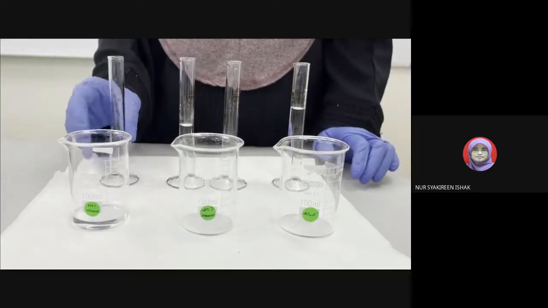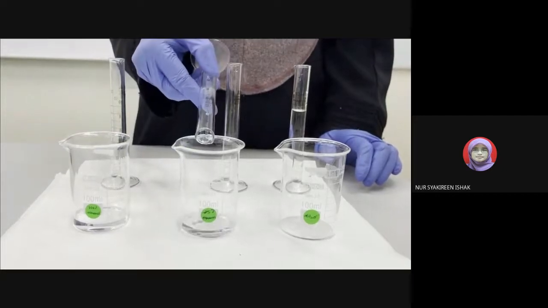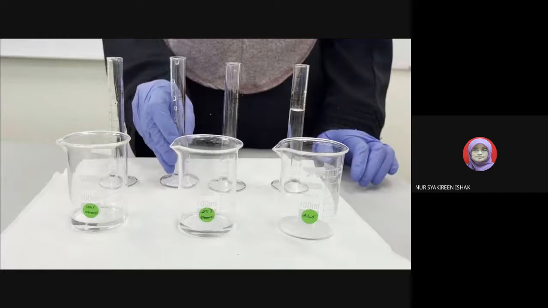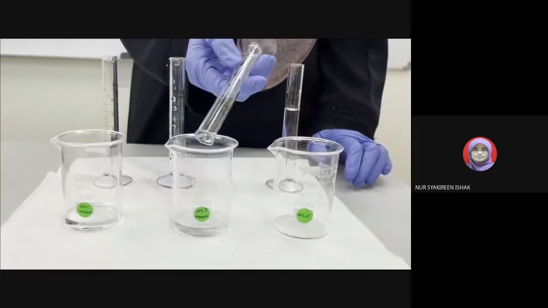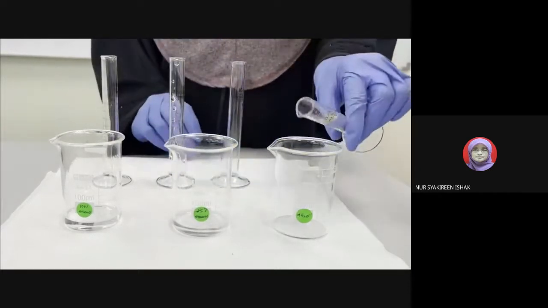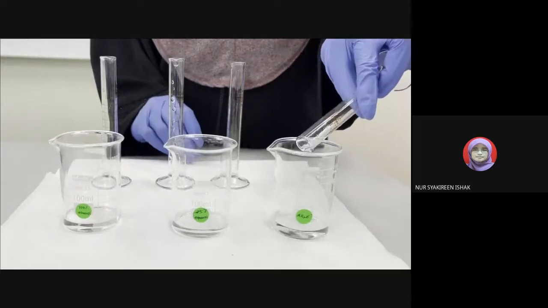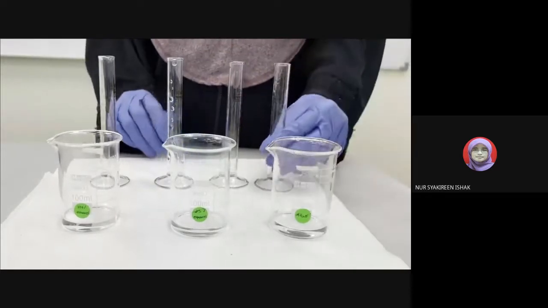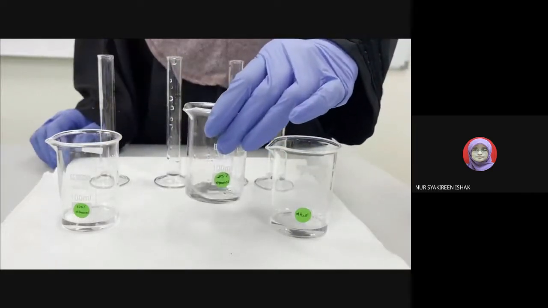One with 100% ethanol, second one with 25% ethanol. As you can see, we are mixing the dilution now. And finally, a beaker labeled distilled water. Fill each beaker with its respective solution of 10 ml each.